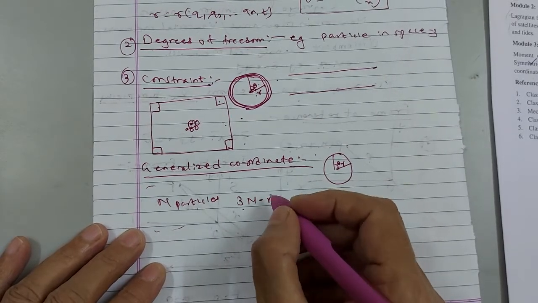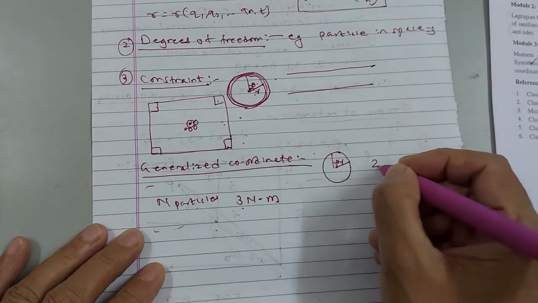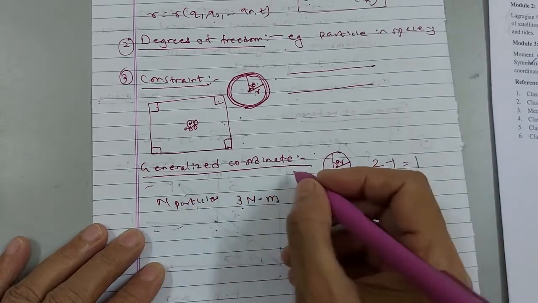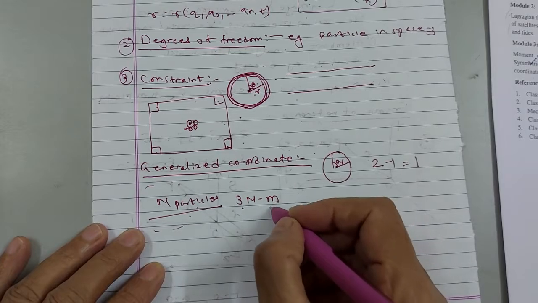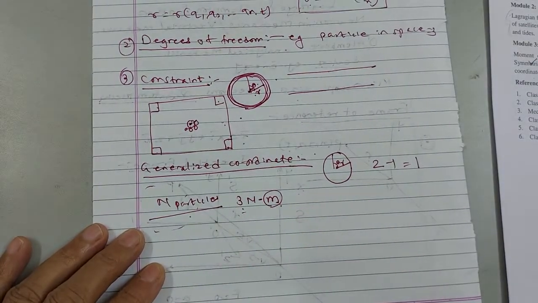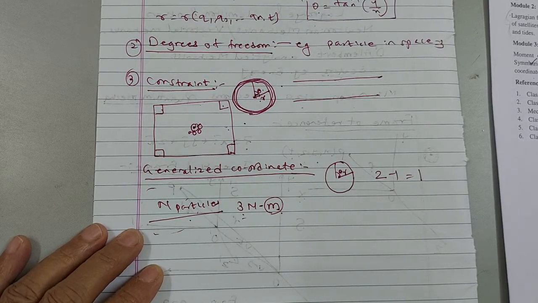Depending on what the constraints are, subtract from that, like here I had two coordinates but minus 1 because r is constant, so only one generalized coordinate. So here, n particles constrained by m equations gives 3n minus m. This is the way we will study our classical mechanics topic further.